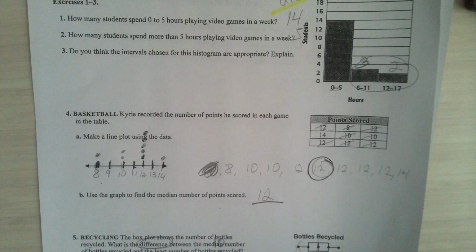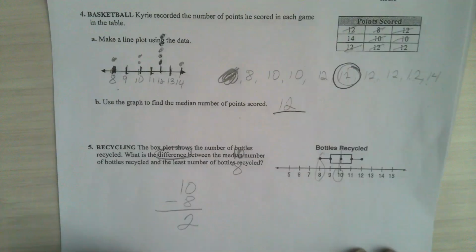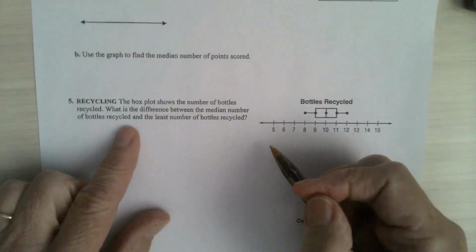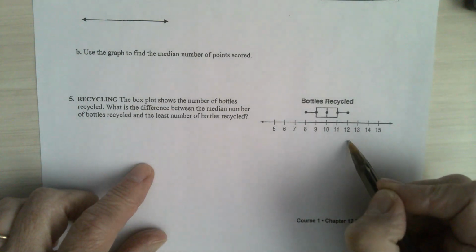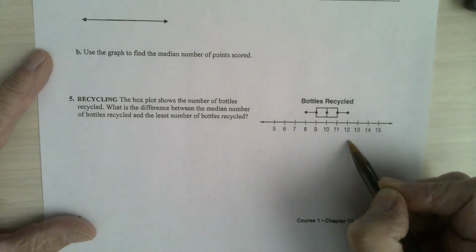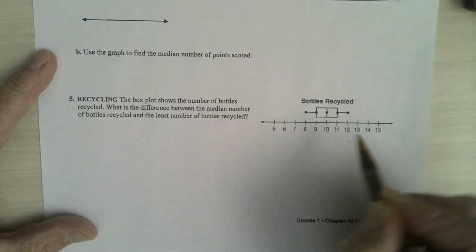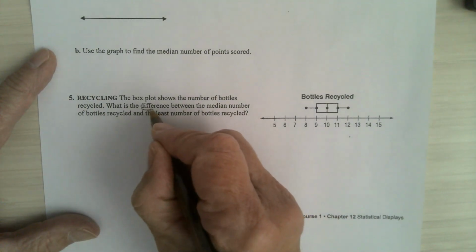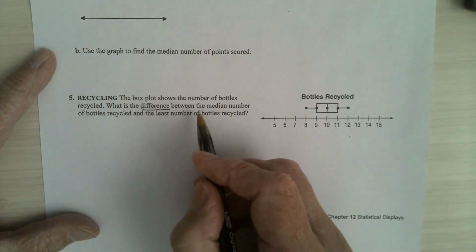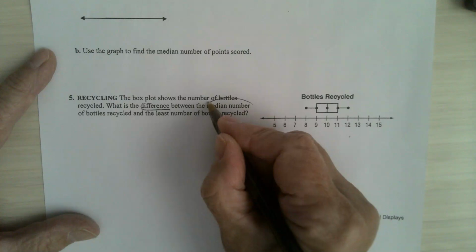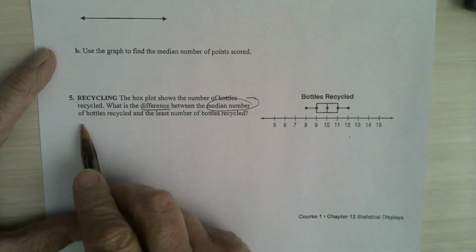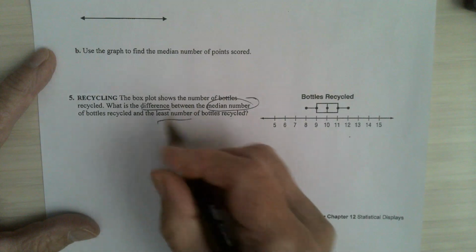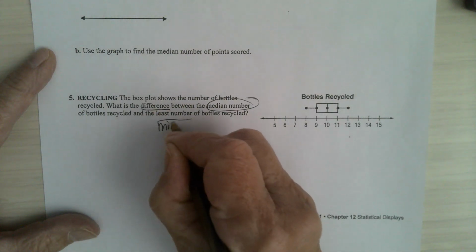Now, let's look at problem number 5. Now, I know you don't have this one done because you couldn't see it. It's pretty simple. Let's just look at one where I don't have the answers drawn on it already. In this one, it says this is a box plot, or we call them box and whiskers, and it shows the number of bottles recycled. What is the difference? Well, that's an important math word. Between the median number, that's the middle number of bottles, and the least number. That's also referred to as the minimum.